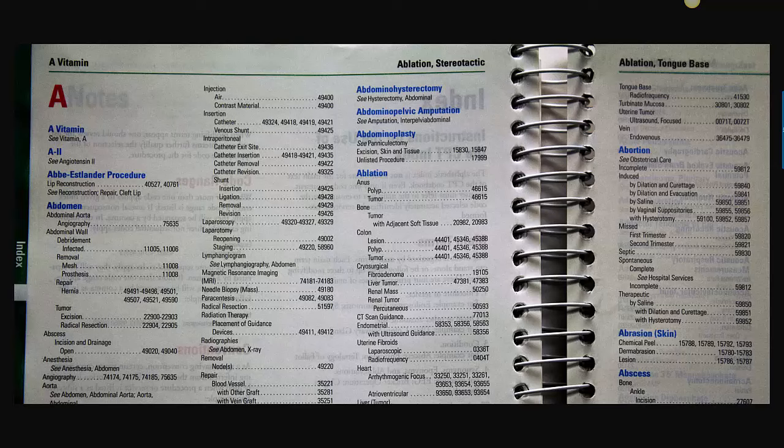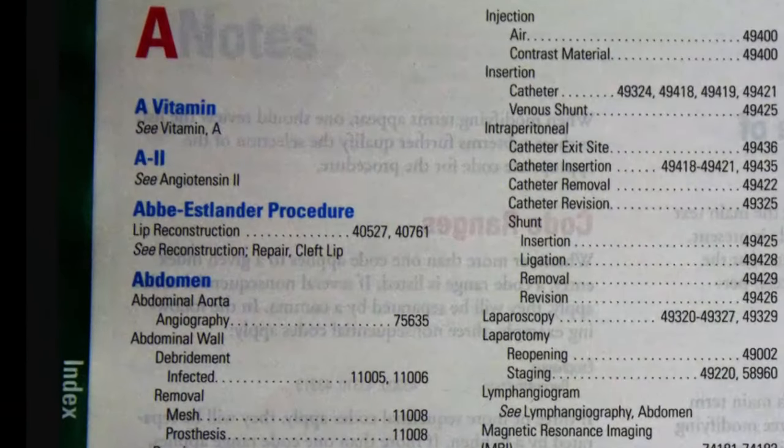Notice under each of these terms, there is information more specific about the code. Let's look at the abdomen. Under abdomen is abdominal aorta, and indented under that is angiography. The code listed to the side is 75635. Do you remember which codes begin with a 7? If you said radiology, you're correct.